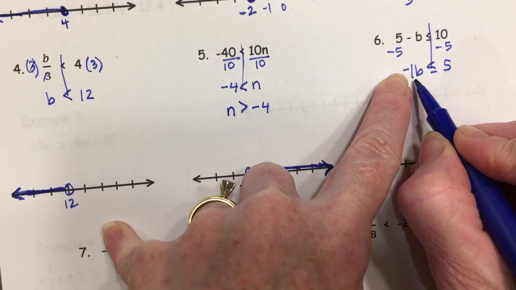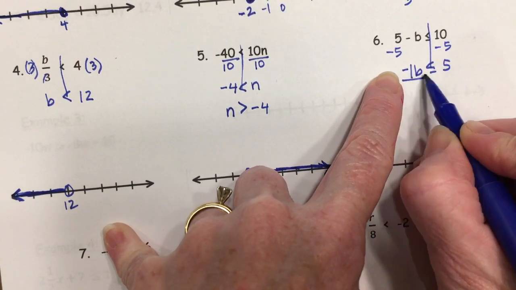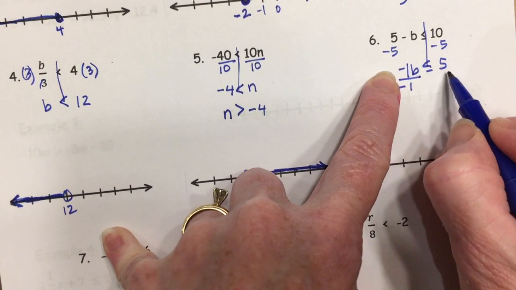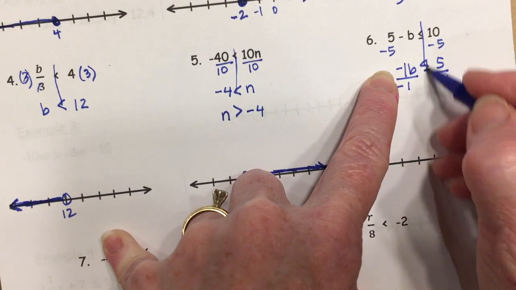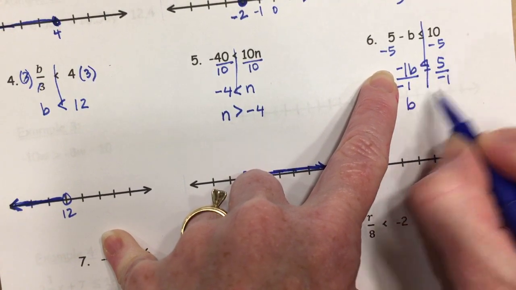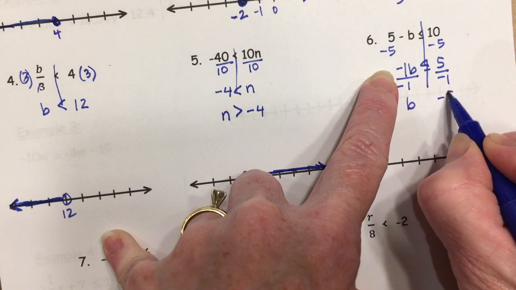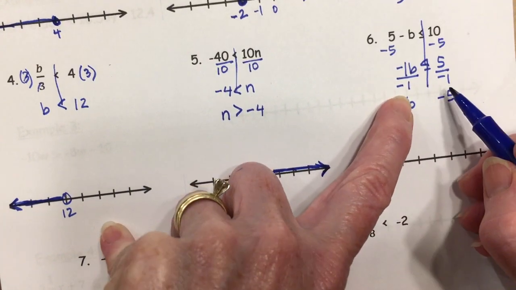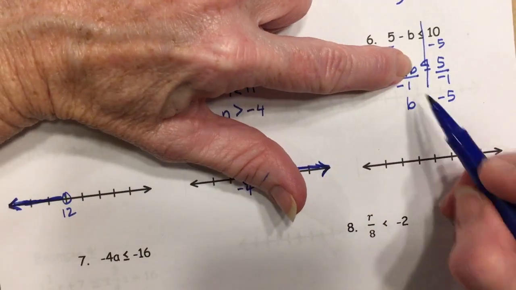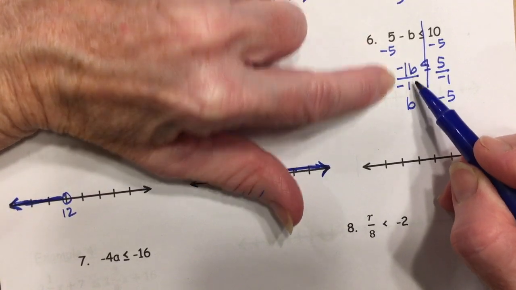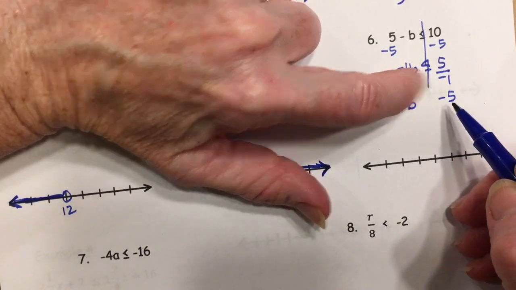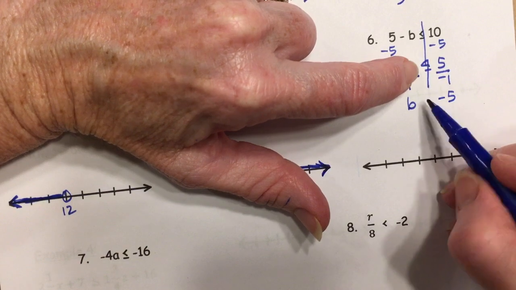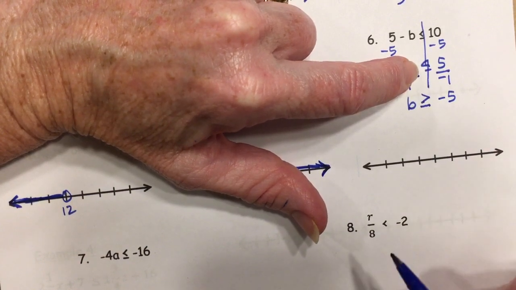So how do you get rid of the negative 1? You divide. This is times negative 1. So divide by negative 1, divide by negative 1. Okay, so those go away. This is b. 5 divided by negative 1 is negative 5. Okay, but you divide, and the number you were trying to get rid of was negative. All right? So then that means this inequality switches to greater than.